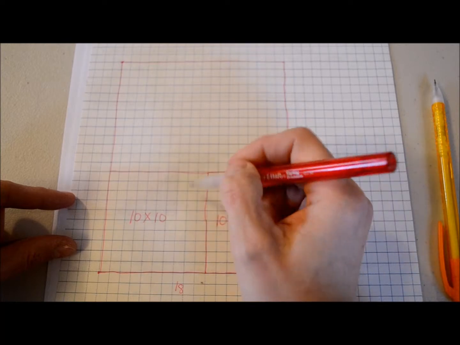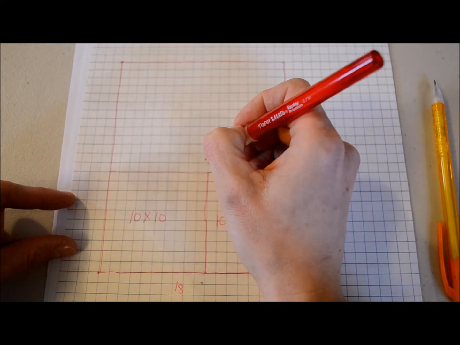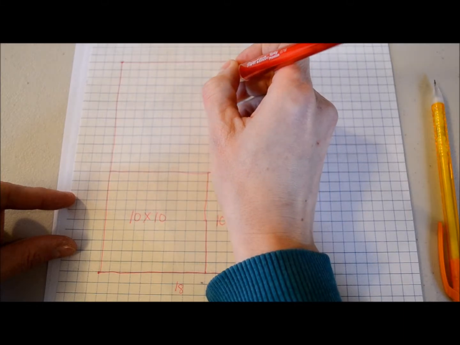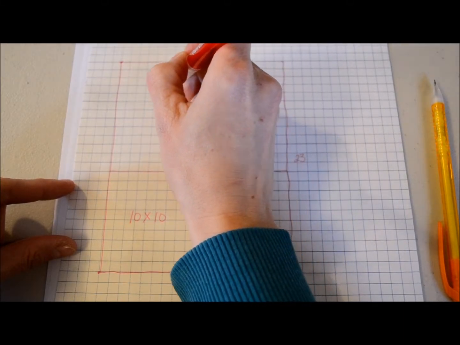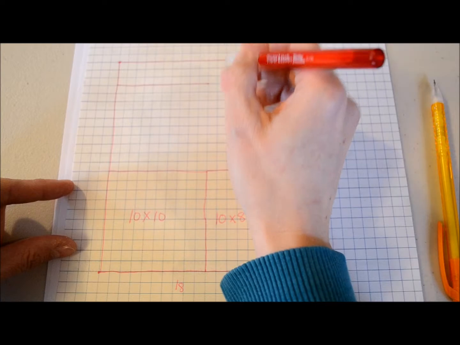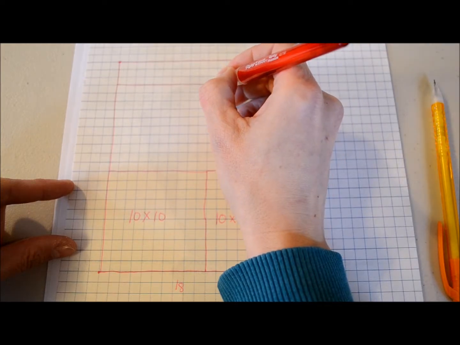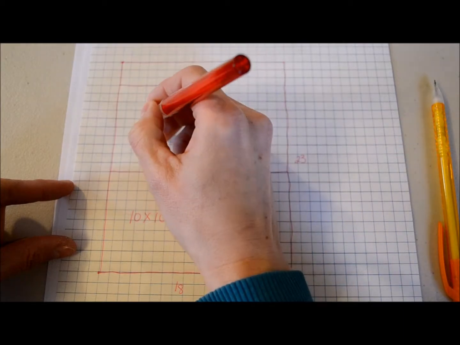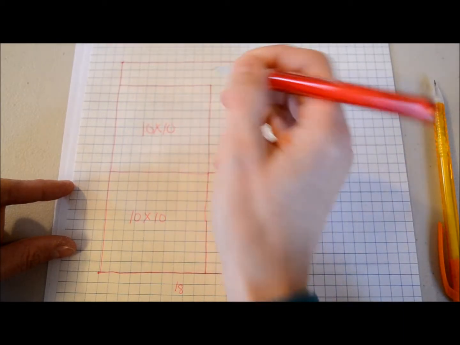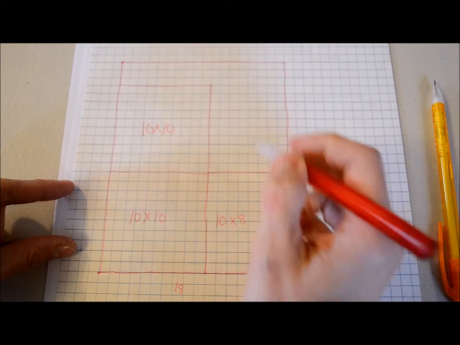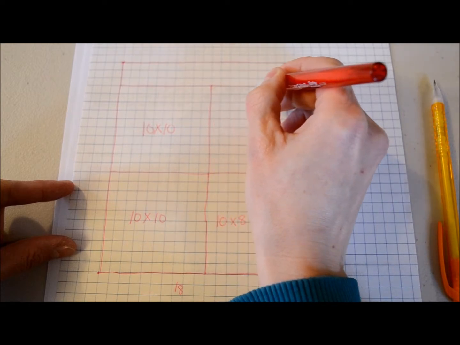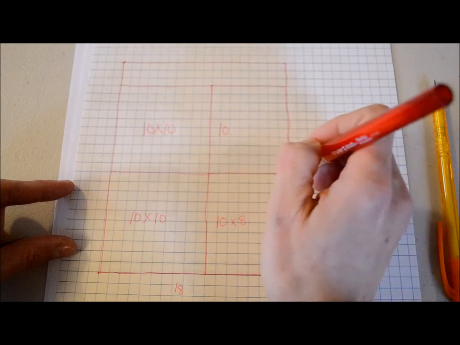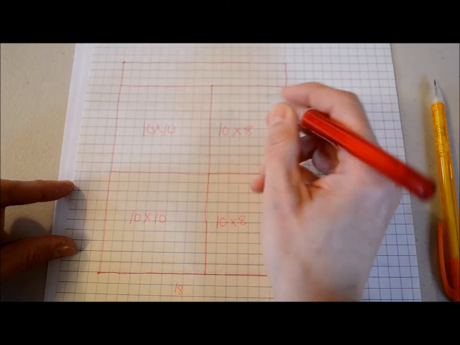So we're going to do it again. We have enough room to do another 10. 1, 2, 3, 4, 5, 6, 7, 8, 9, 10. Okay. And we're just going to close it up because we already know that's our right line. So this is another 10 times 10. And then we have another 10 by 8 here. So we know it's still 10 tall, and it's still the same width, so we know it's still times 8.